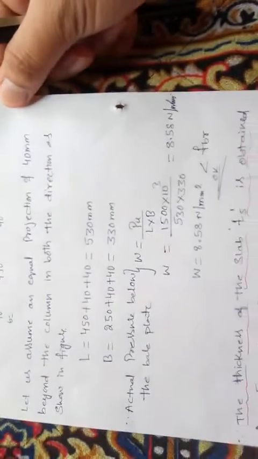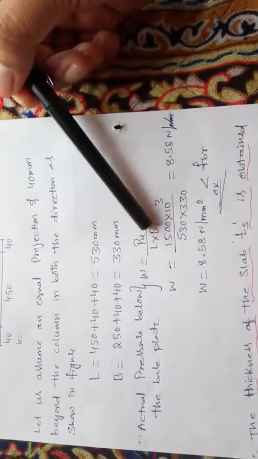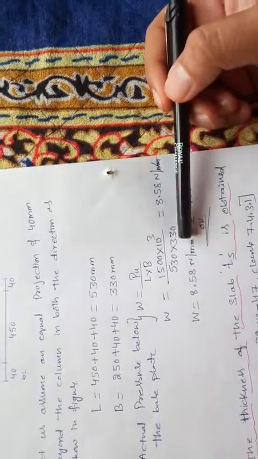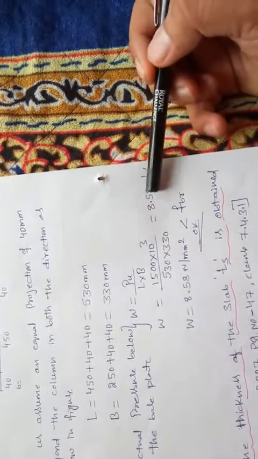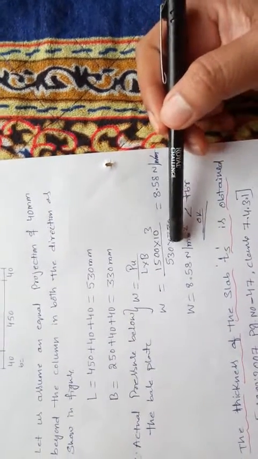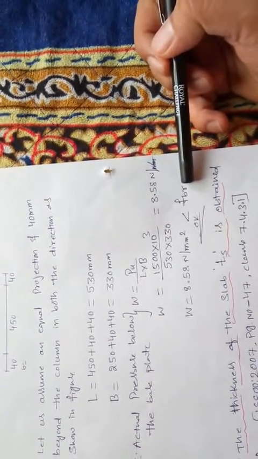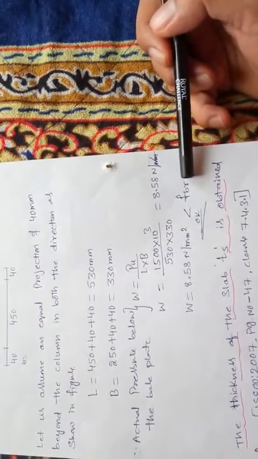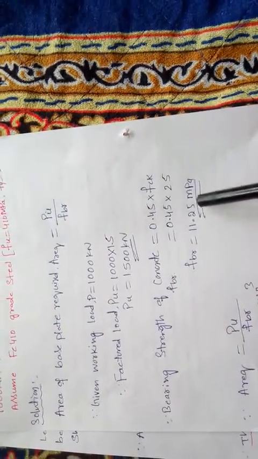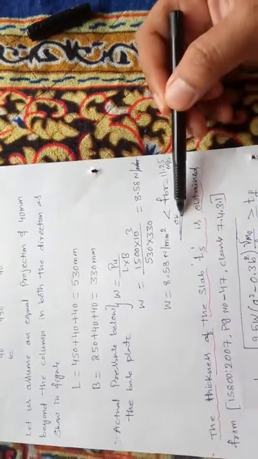Now in the next step you can calculate the actual pressure below the base plate. w is equal to Pu divided by L into B, the actual area. We know the Pu value and we also know L into B. Substitute those values and you will get 8.58 Newton per mm square. This is the actual pressure below the base plate. This should be less than fbr, the bearing strength of the concrete for M25 grade. So fbr is 11.25 MPa, which you already calculated in the first step. This is less than that value, hence it is okay.